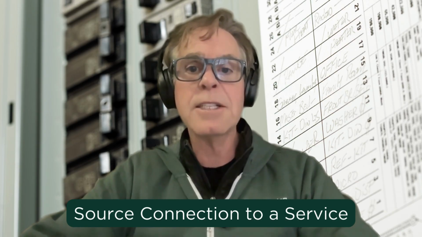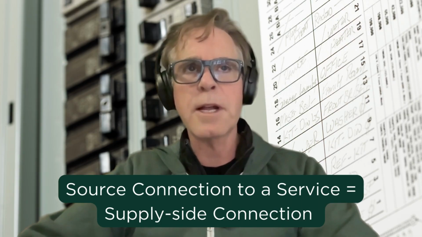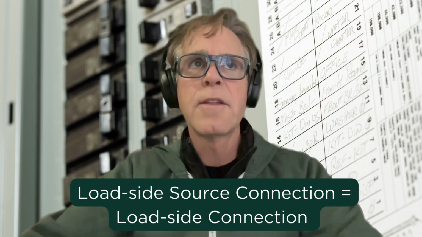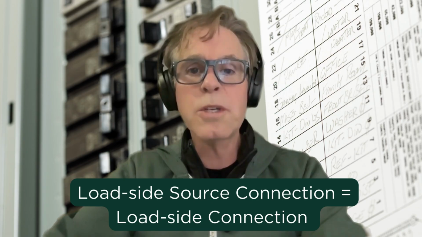So they don't even call it a supply side connection anymore in the National Electrical Code, except I caught them recently when I was writing my 2026 NEC book, and in one of the informational images, they still called it a supply side connection. But we know what they're talking about. Source connection to a service is the new one for supply side connection. And then instead of a load side connection, they call it load side source connection, because we're connecting a source.